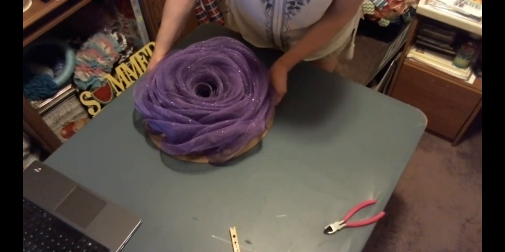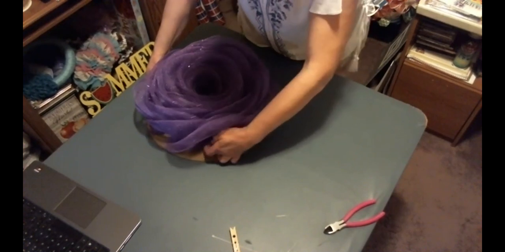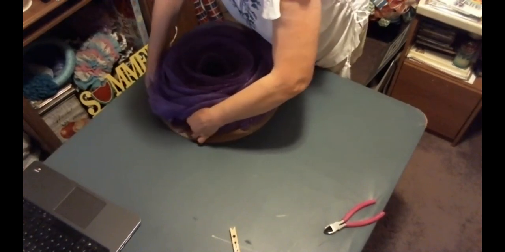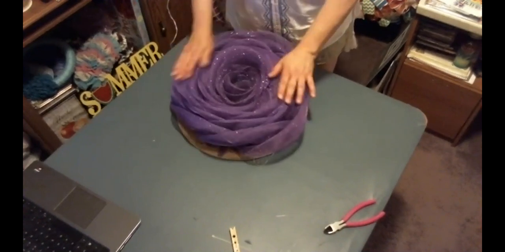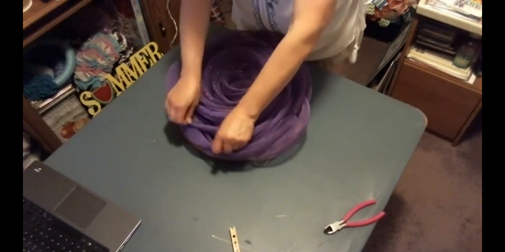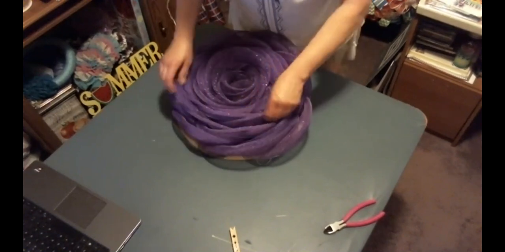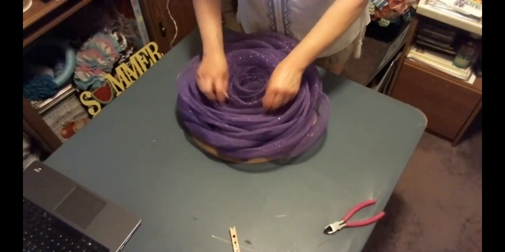Pretty, pretty. Now, you don't have to add leaves if you don't want to. You can add leaves all the way around, or you can add leaves on one side. If you want your rose to be a little bit looser, you want your petals to be a little bit looser, you could move them out a little bit more.